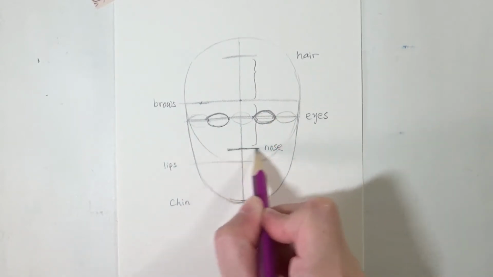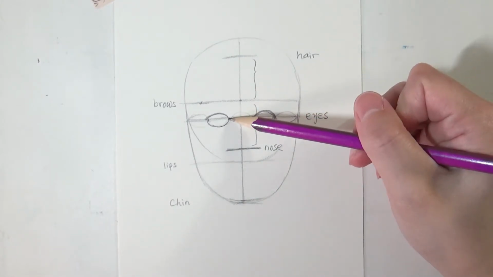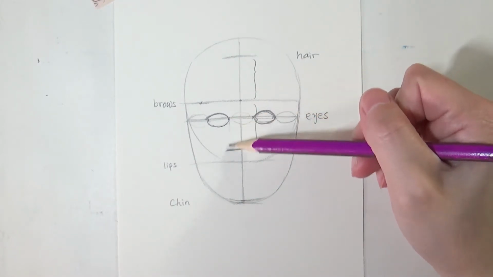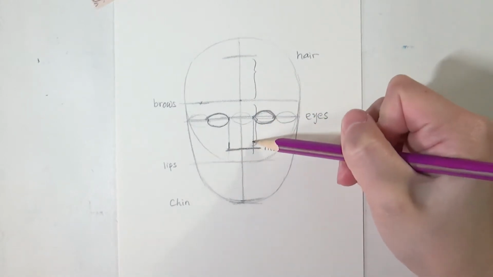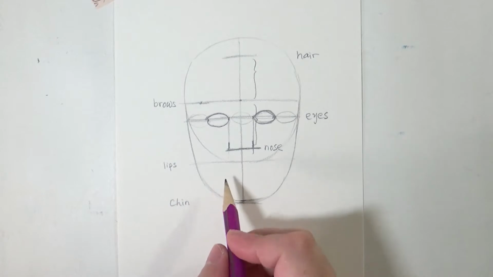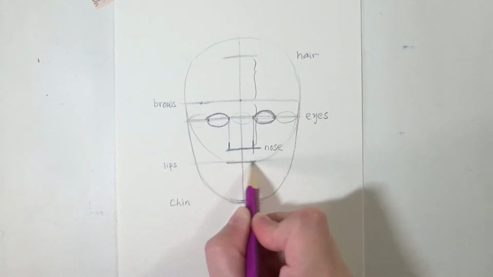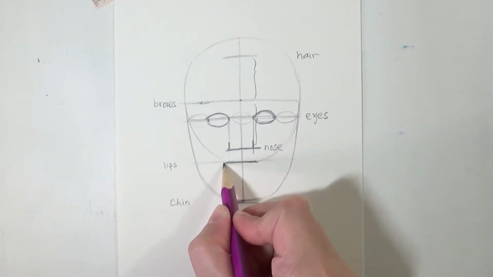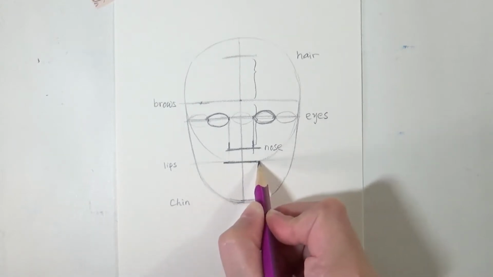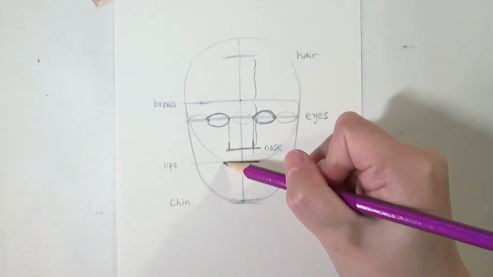The width of the nose is about the same as the width of one eye. I could use this to measure down to the nose. Then the width of the lips is a little wider than the nose. This drawing here is just a simple standard face which helps you to get the basic proportion of a portrait.